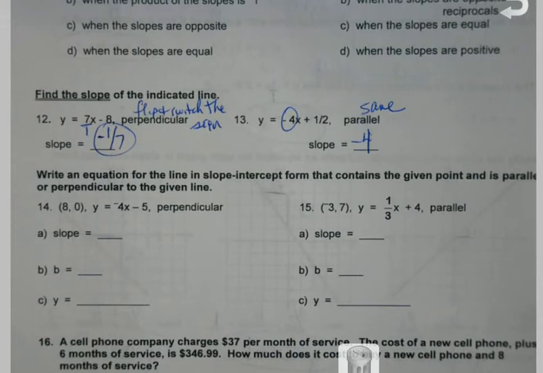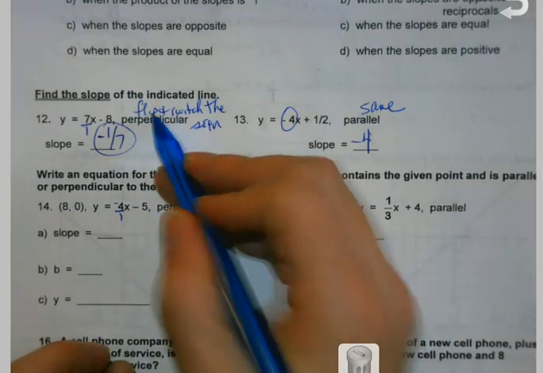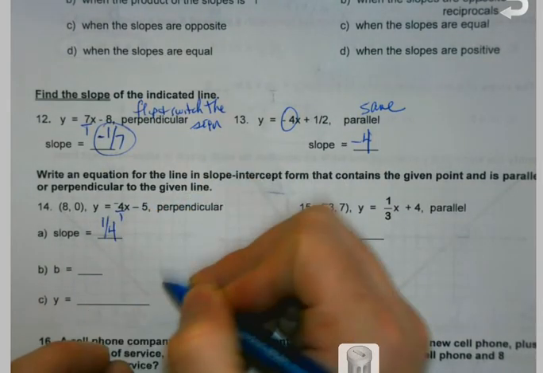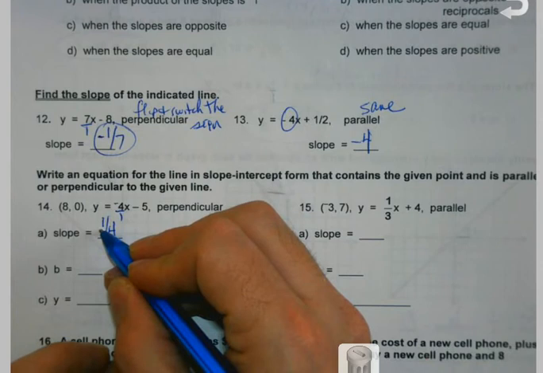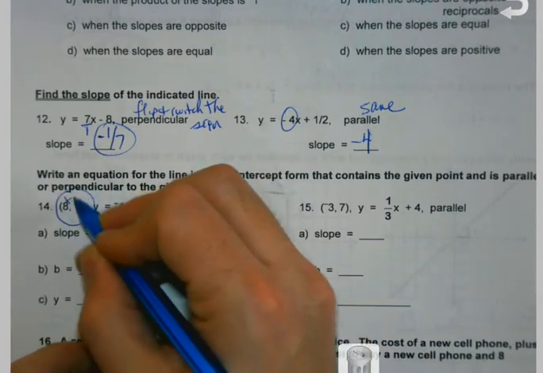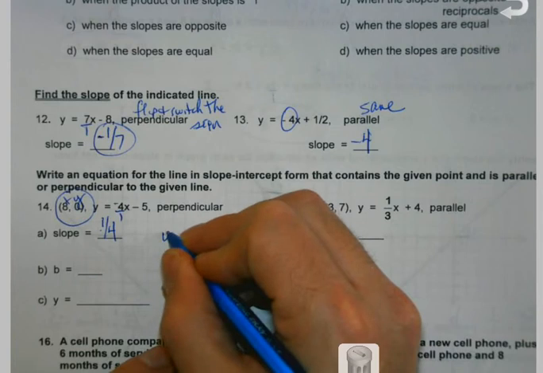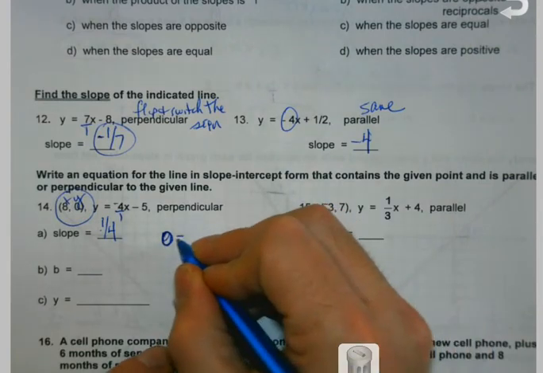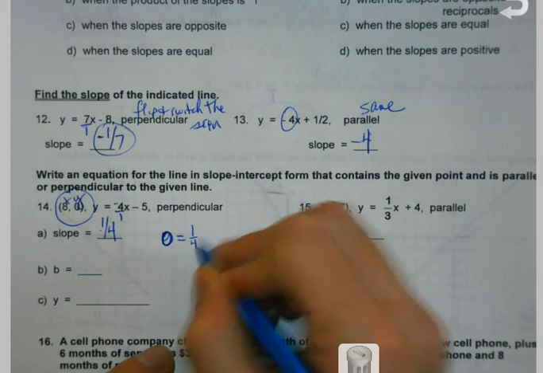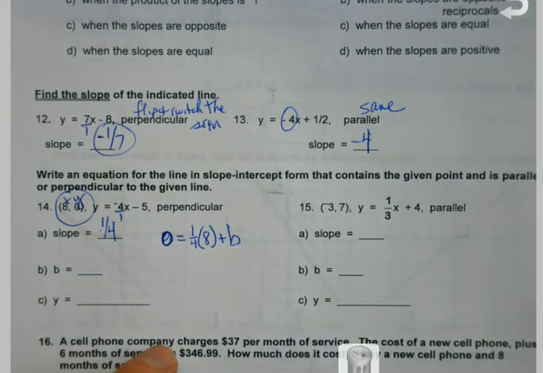And all we're going to do for 14 and 15 is similar to what we did on the front. Okay, perpendicular. Again, flip it. Change the sign. It was negative, it becomes positive. I got my point with my x and y. Y, that's a 0, equals mx plus b.